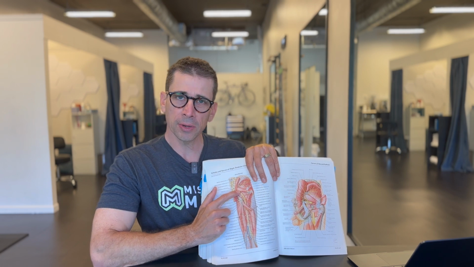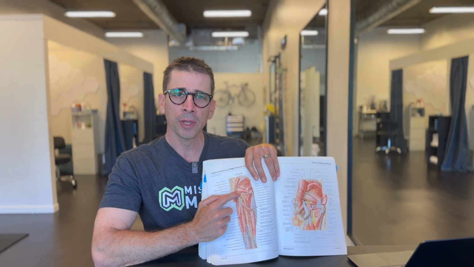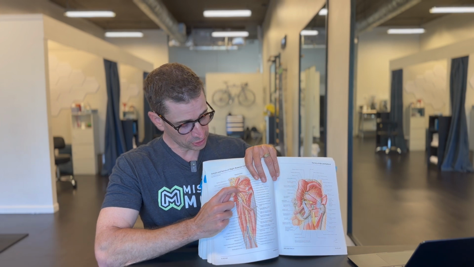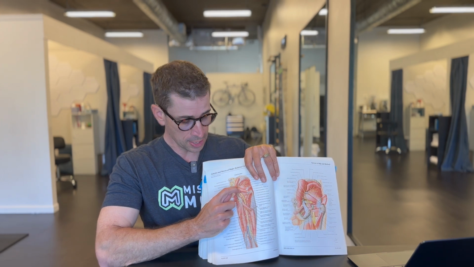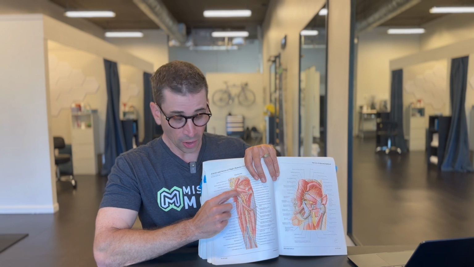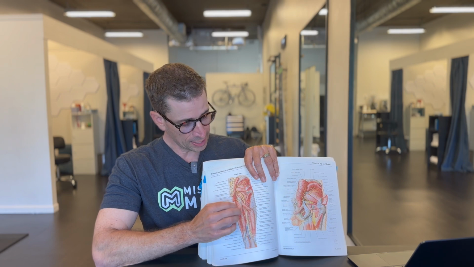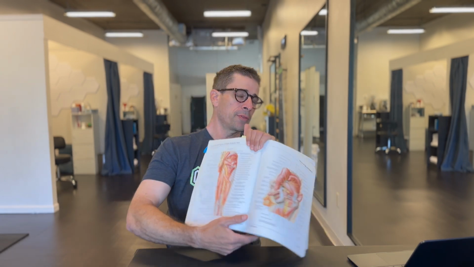There are some studies that show about 10% of people do have an alternative location for where this nerve is, and some will actually go right through the middle of the muscle, or up high above it, and that can cause a little bit of complication, as if that muscle is tight, then you'll feel it more down the nerve.